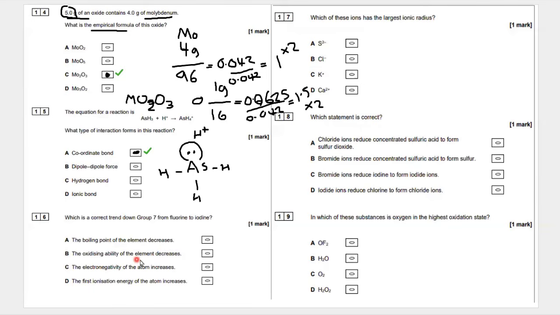The oxidizing ability of the element decreases. Obviously, if you look at fluorine, it's a lot smaller than iodine. With fluorine, that outer electron, remember they're in group 7, they have 7 electrons, that outer electron that it's tearing off is causing something else to be oxidized. So as you go down the group, that is definitely correct.